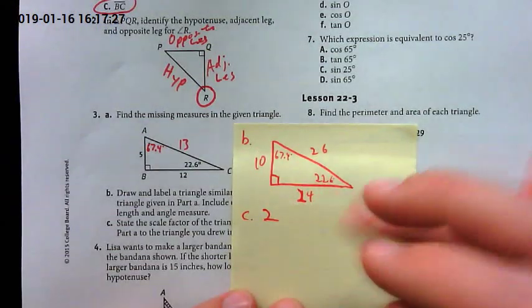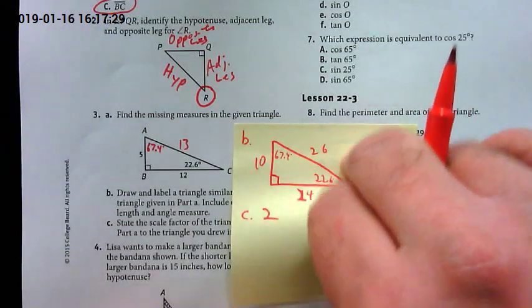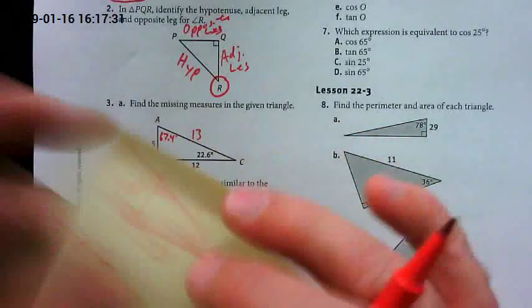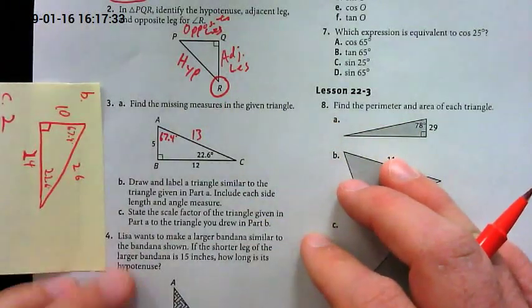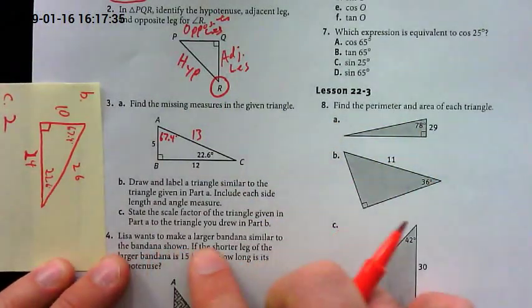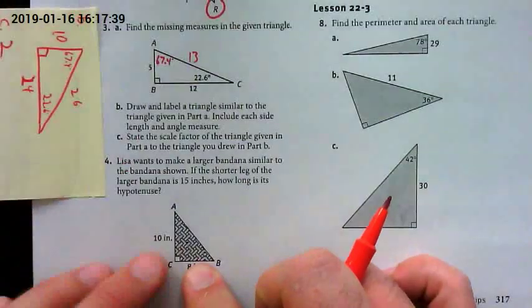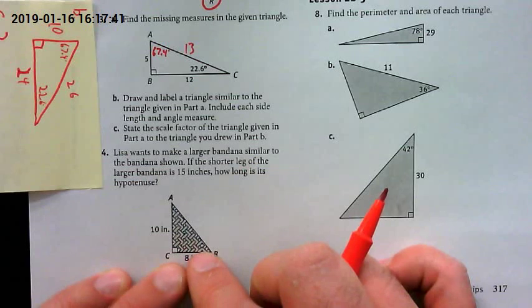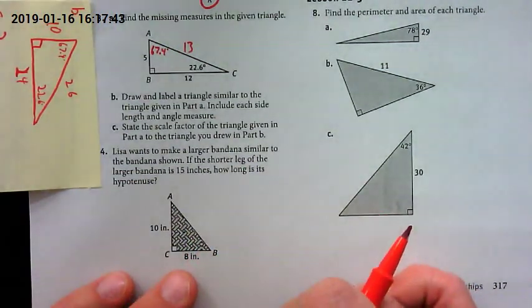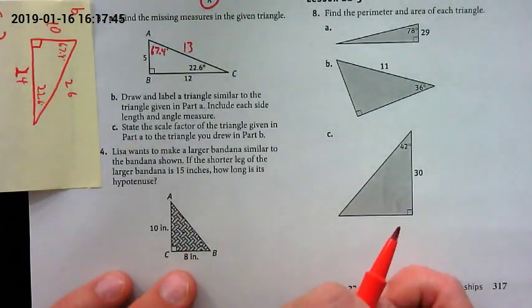All right. Now, on number 4. So let me move that off to the side. Lisa wants to make a larger bandana similar to the bandana shown. So they said the shorter leg of the larger bandana is 15 inches. How long is the hypotenuse?